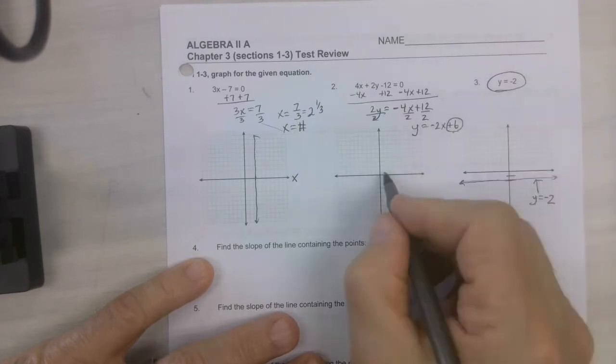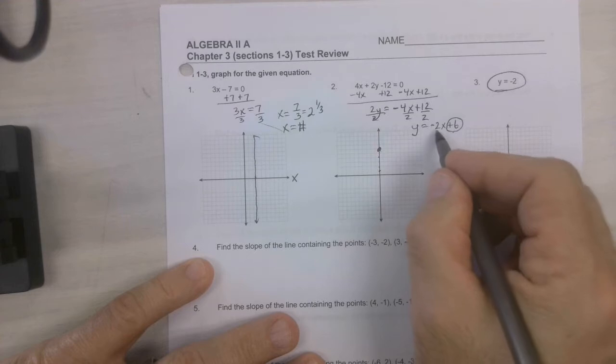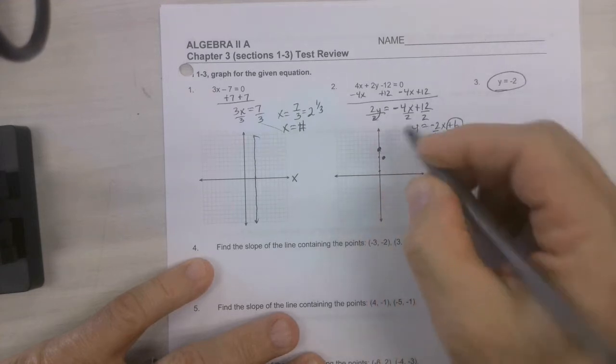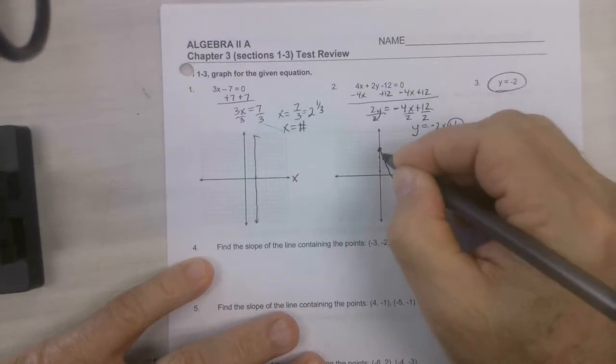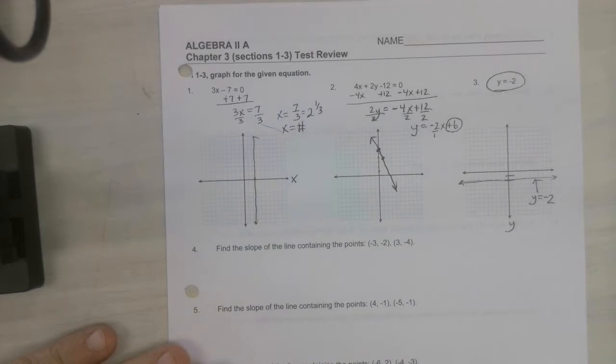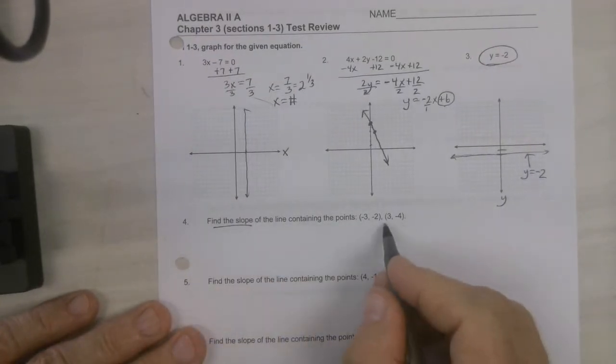This is my y-intercept. So I go 1, 2, 3, 4, 5, 6. And then slope is always a fraction. So down 2, right 1. Do your best job drawing it in there, and there it is. So there's your kind of introductory graphing section. Now they're going to actually have us find slope.